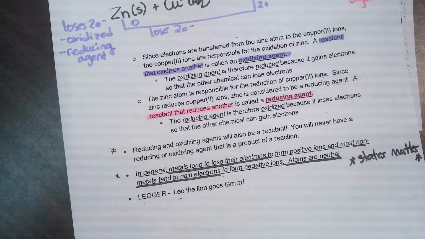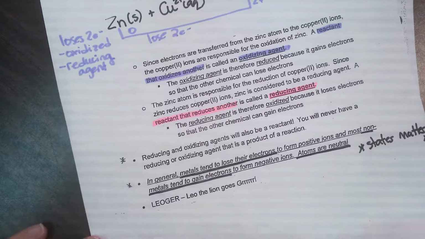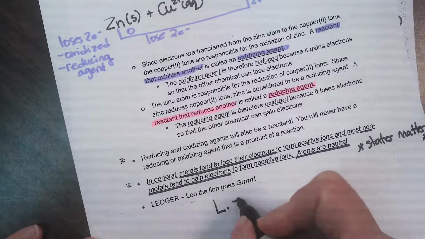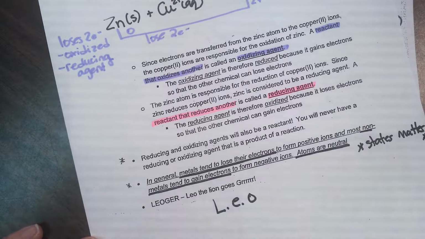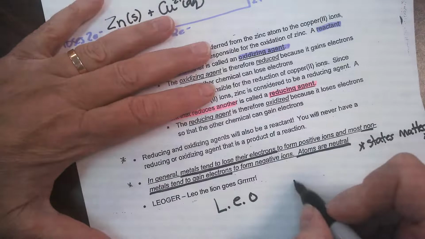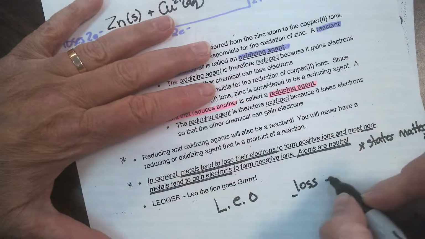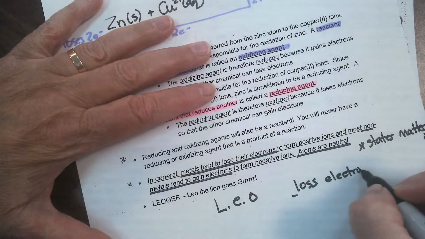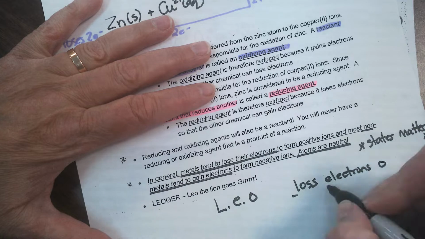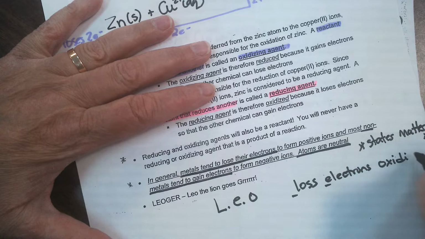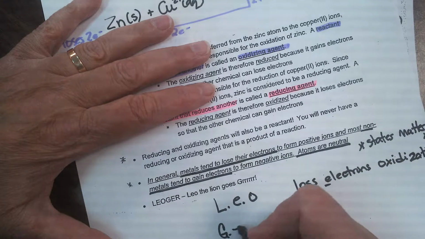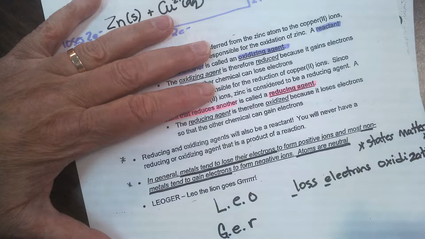LEO the lion goes GER. A loss of electrons is oxidation. And a gain of electrons is reduction.